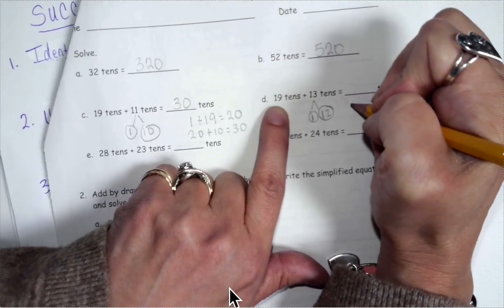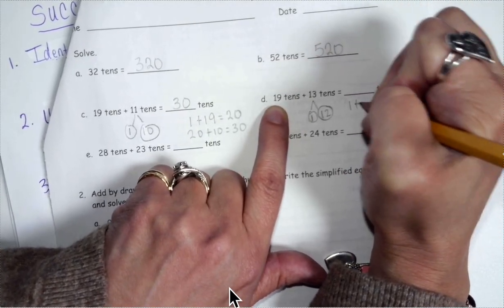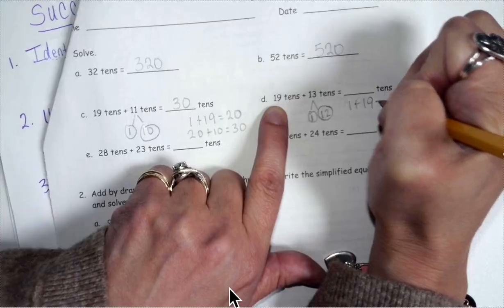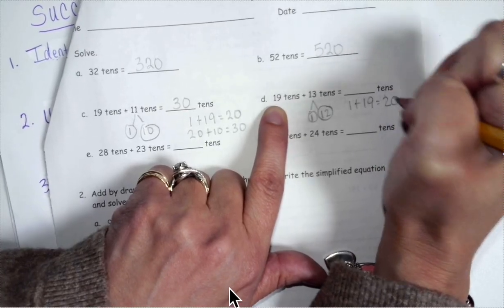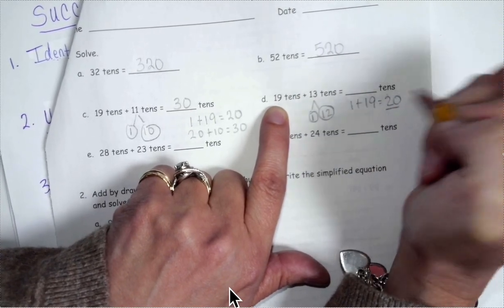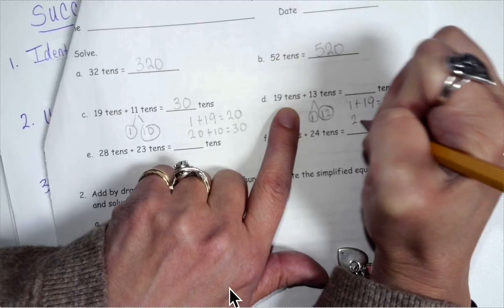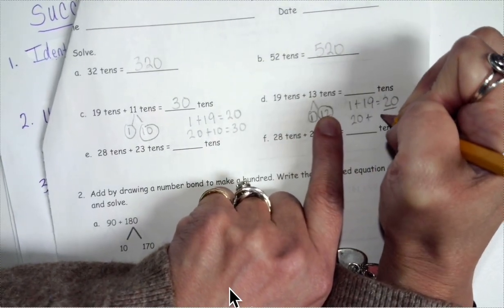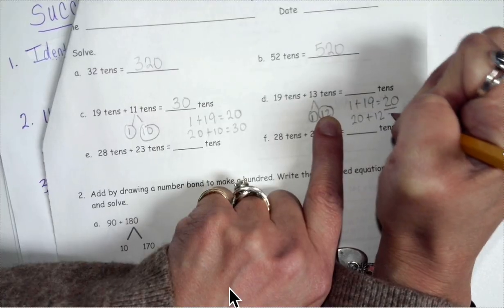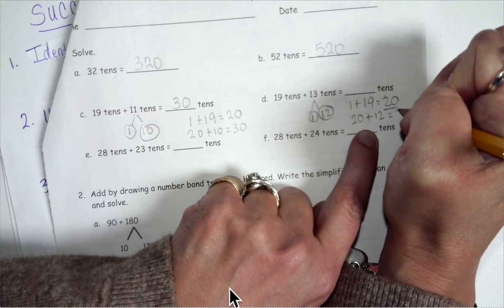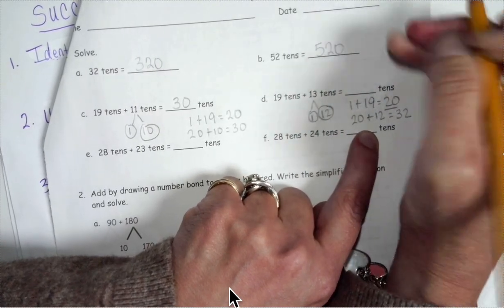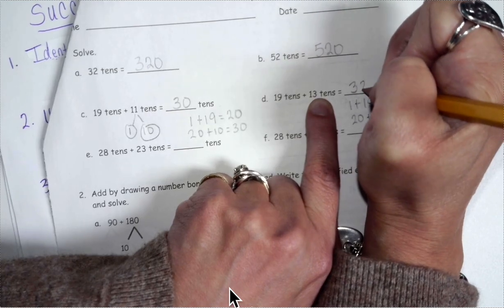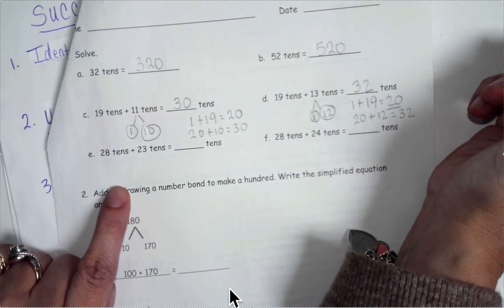So then I'm going to do 1 plus 19 equals 20, my new friendly number, right? And then I'm going to do 20 plus what's left on my number bond, 12. 20 plus 12 equals 32. So my answer here would be 32.